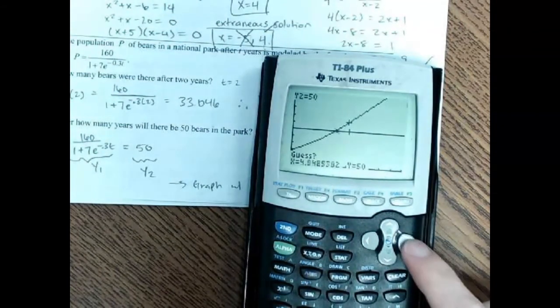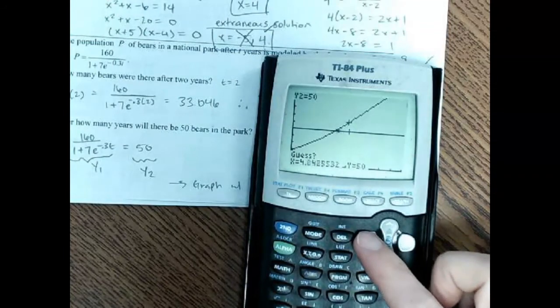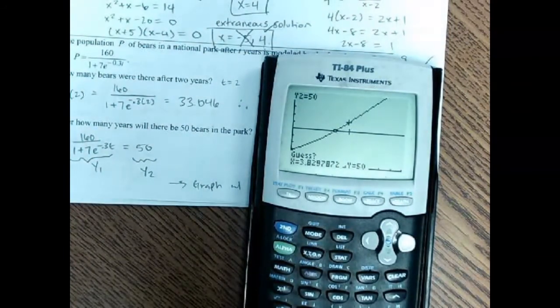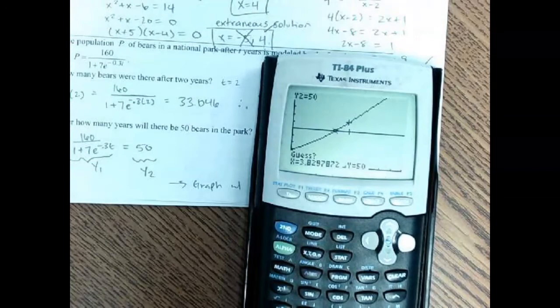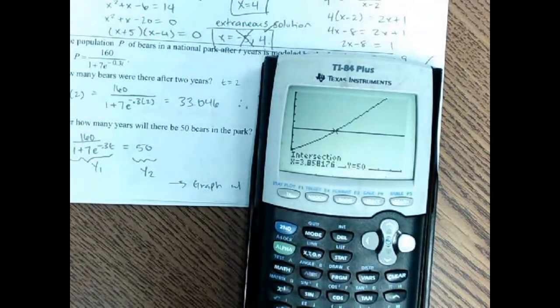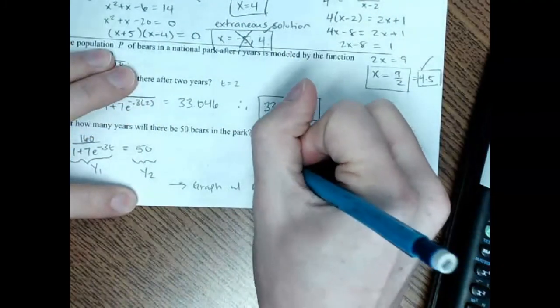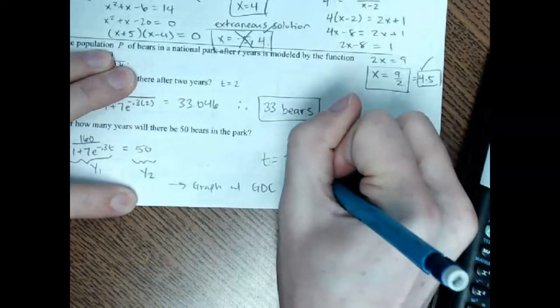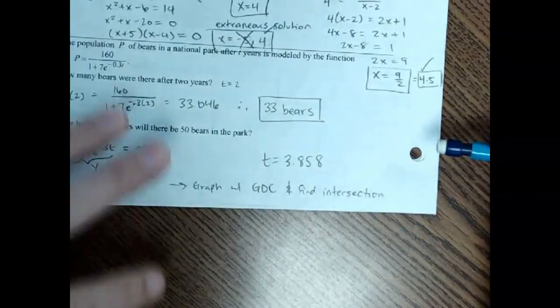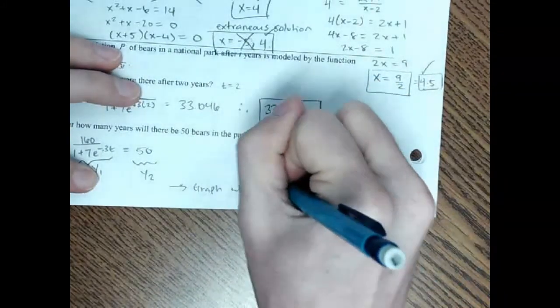But if your graphs cross multiple times, you'd want to scroll over and click closer to the intersection point that you want. So here I'm just going to scroll over, and we can see that that intersection point is 3.858. And then don't forget your units. The units for this time value would be in years.